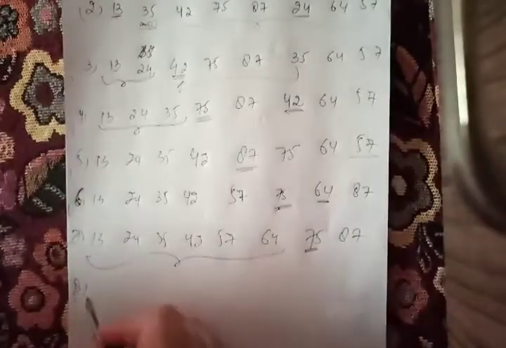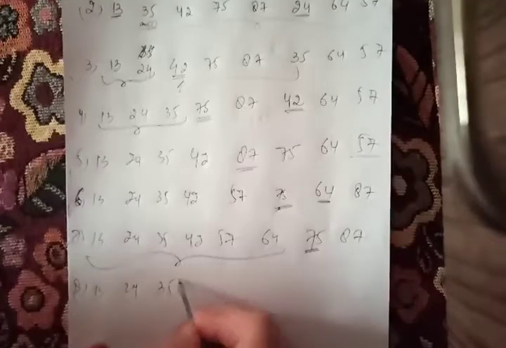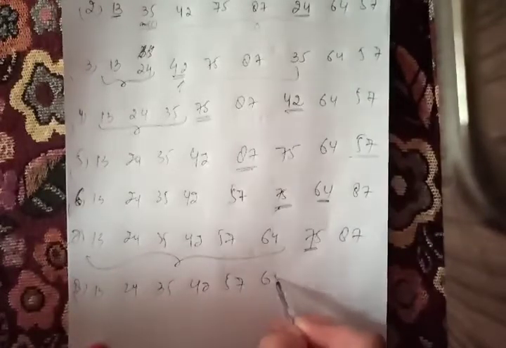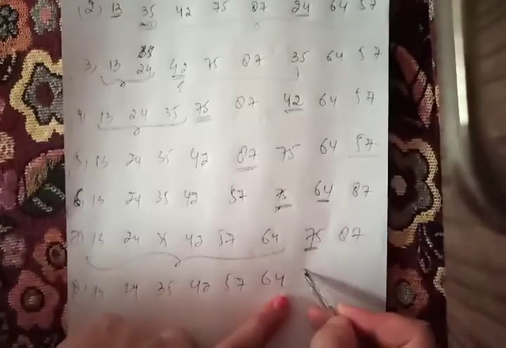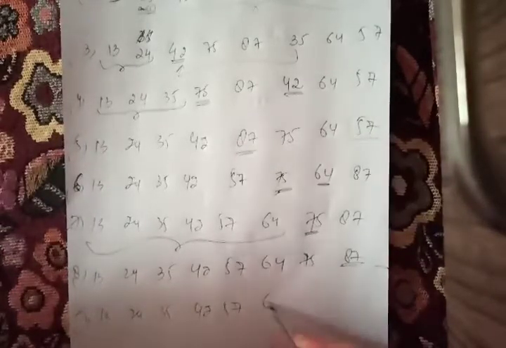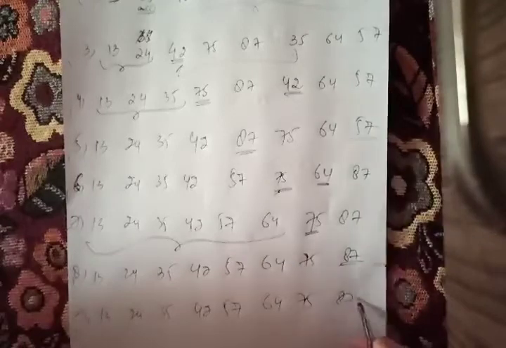You can see this element is already at its correct position, the smallest element, so it would remain as it is. Then at the last we consider this and there is no element left, so bound checking would happen over there. So this is the sorted list which we get after applying the selection sort algorithm.